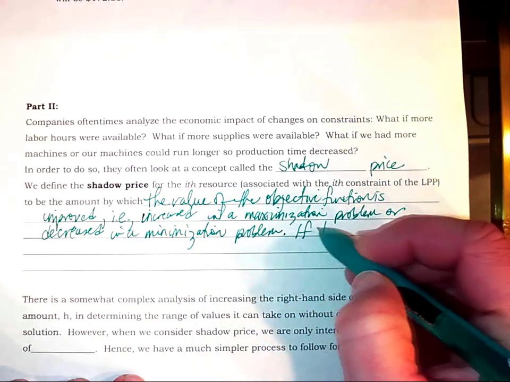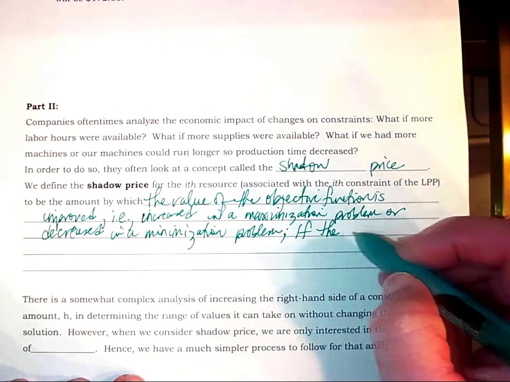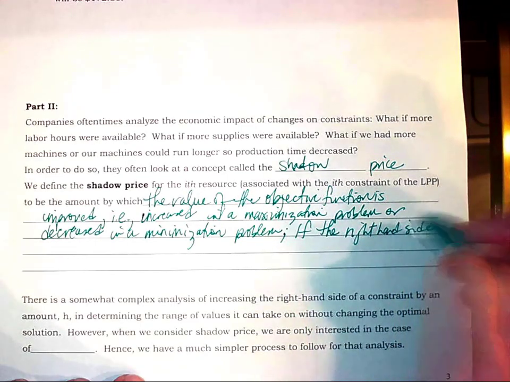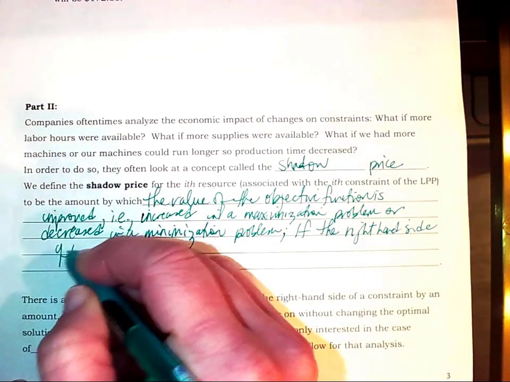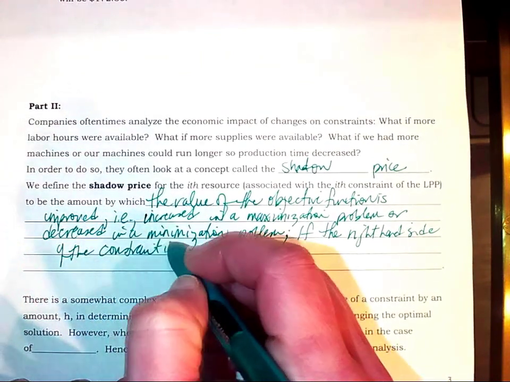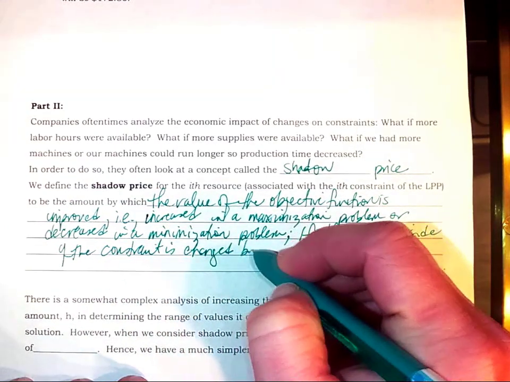If the right-hand side of the constraint is changed by 1 unit.